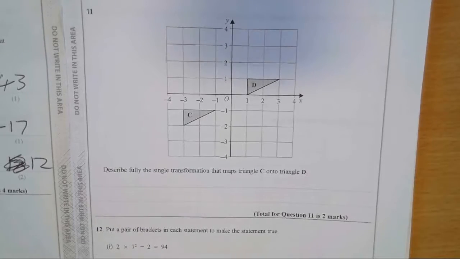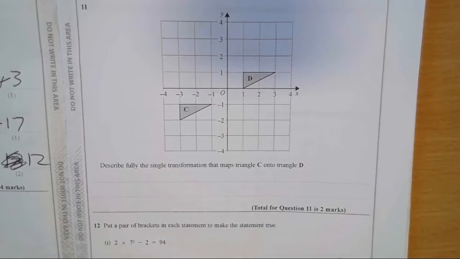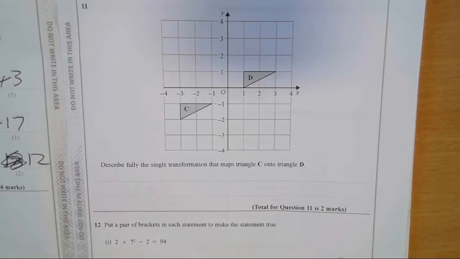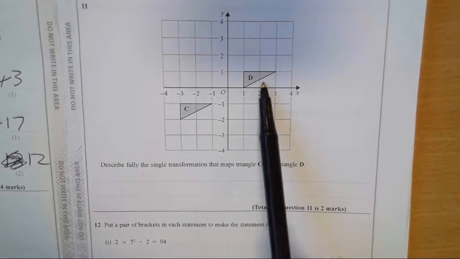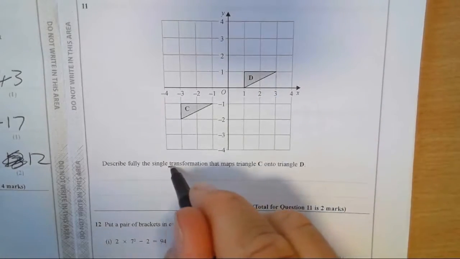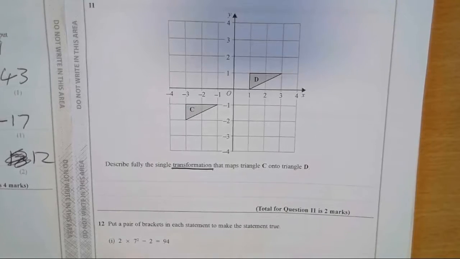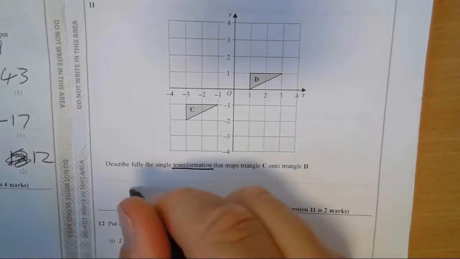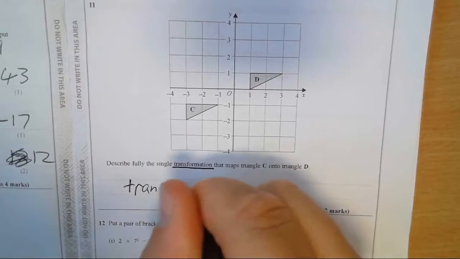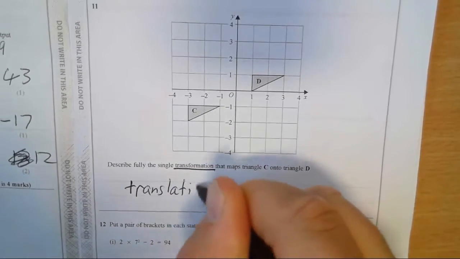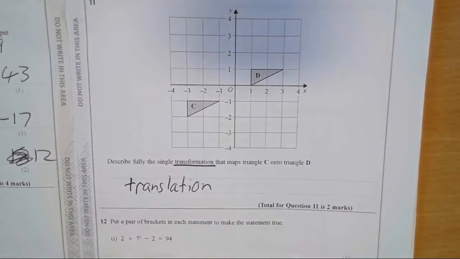Question 11. People did not get this right in general. It's a movement. Now, we've been asked to describe the transformation. Transformations could be reflections, rotations, enlargements, or translations. And you get a mark just for writing the word translation. Okay? The second mark is for the correct vector.